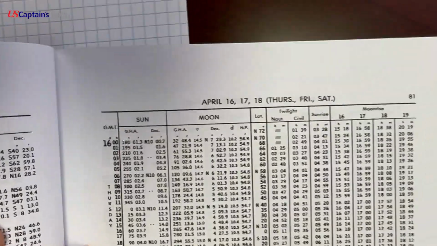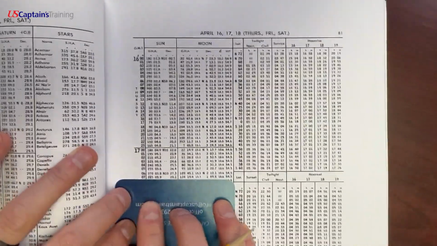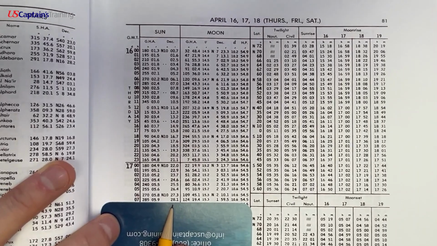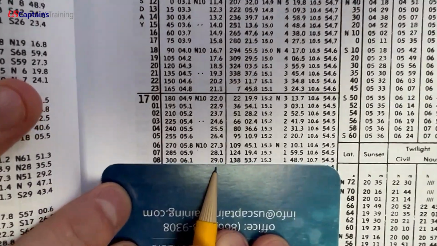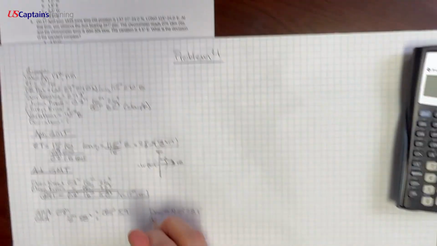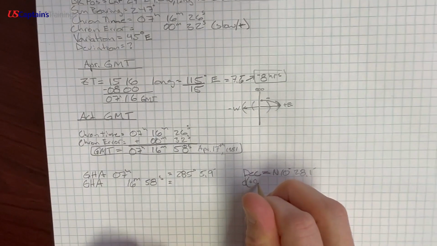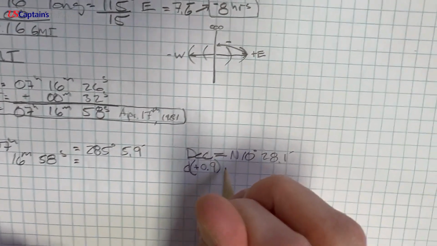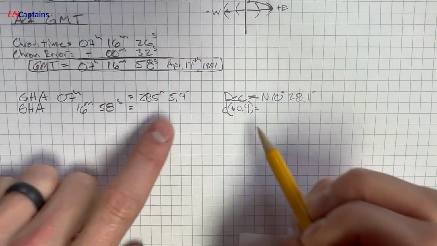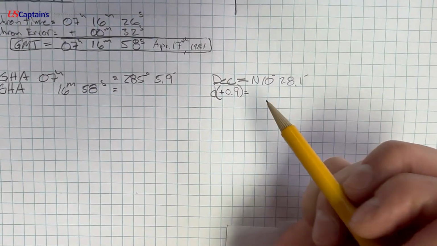Well, we come to our declination up here, which was north 10 28.1. Now, if you go down to the next hour, is it increasing or decreasing? It's increasing as we go down. So we're going to add this. So it's a plus 0.9. And now when we go into the increments table to get this, our D corrections are also in increments.